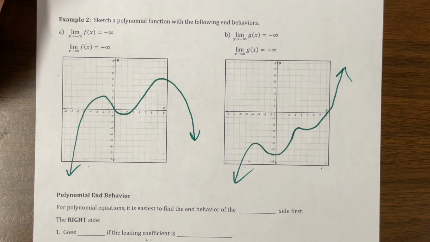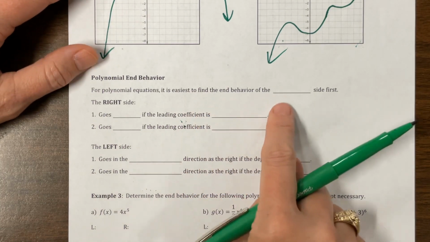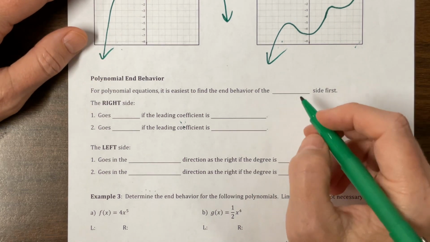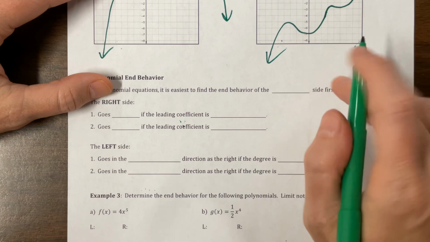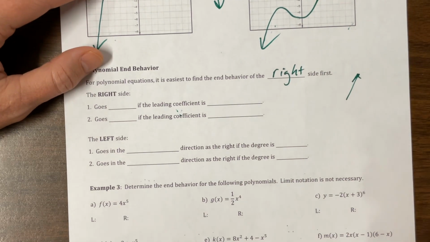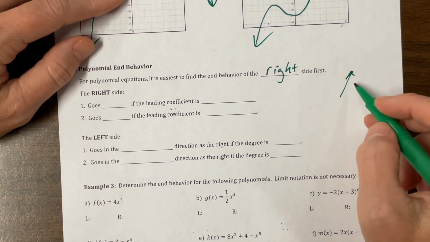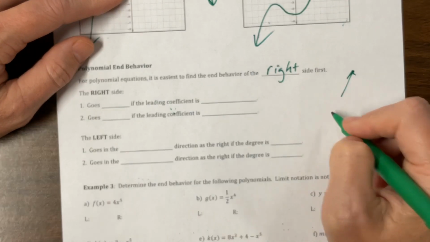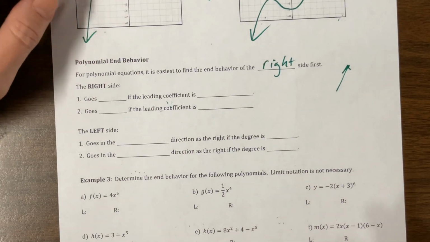There you go. For polynomial equations, it is easiest to find the end behavior of the right side. What I like to think of is if we end up going up, ultimately then we have a positive leading coefficient. If the other side was also up, then it's an even degree. If it's down, it's an odd degree.